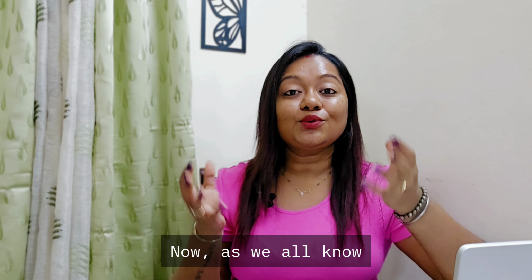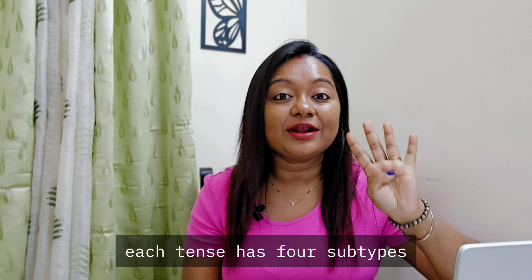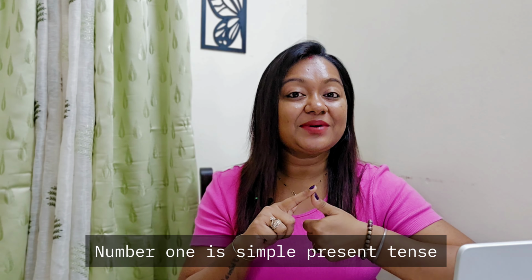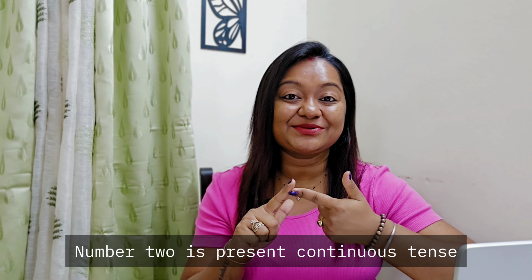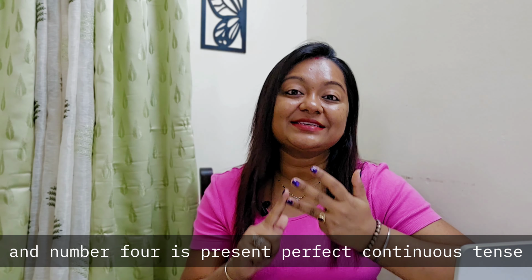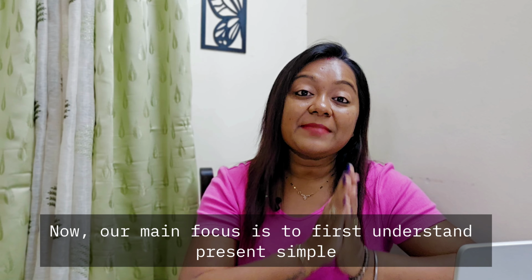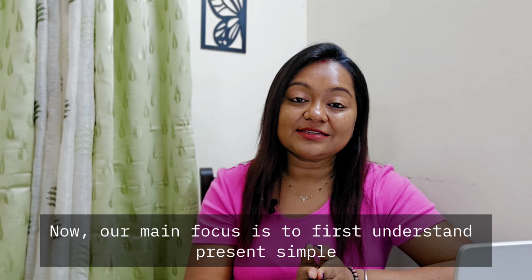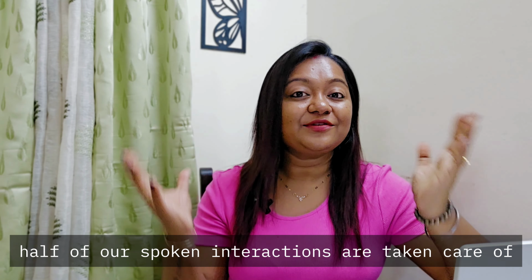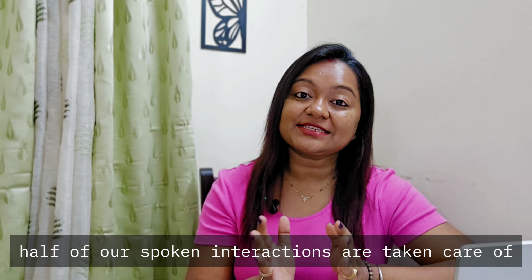Now, as we all know, each tense has 4 subtypes. So, what are the 4 subtypes of the present tense? Number 1 is simple present tense. Number 2 is present continuous tense. Number 3 is present perfect tense. And number 4 is present perfect continuous tense. Very simple. Now, our main focus is to first understand present simple and present continuous. If we understand these two, half of our spoken interactions are taken care of.